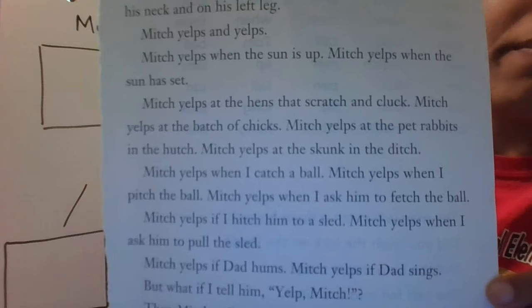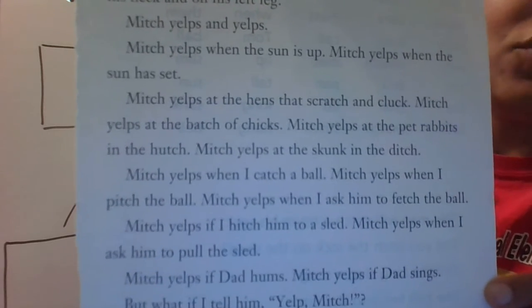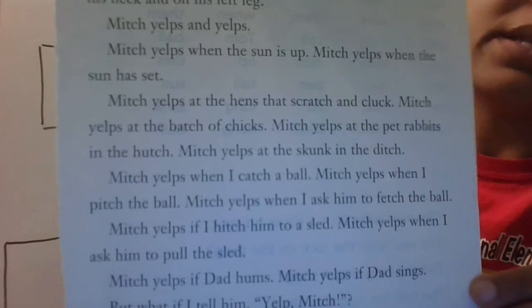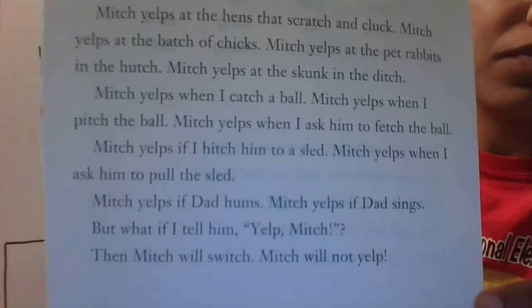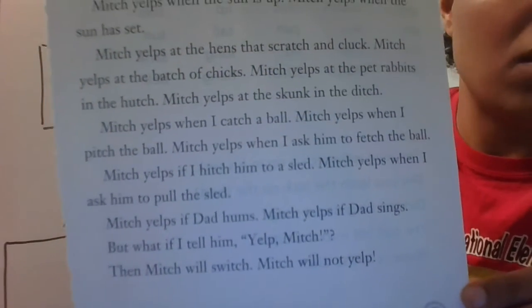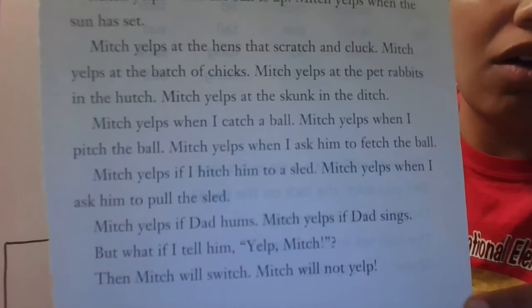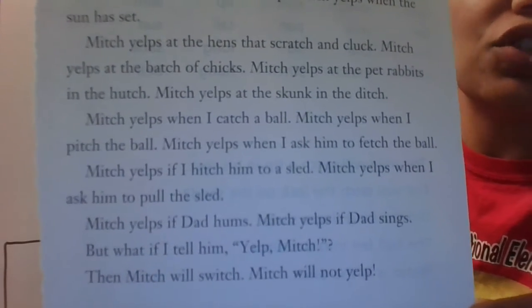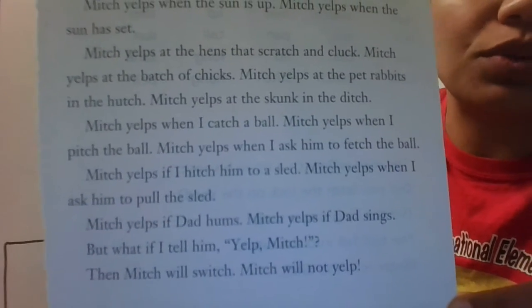Mitch yelps at the batch of chicks. Mitch yelps at the pet rabbits in the hutch. Mitch yelps at the skunk in the ditch. Mitch yelps when I catch a ball. Mitch yelps when I pitch the ball. Mitch yelps when I ask him to fetch the ball. Mitch yelps if I hitch him to a sled.